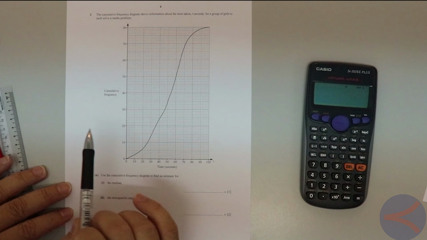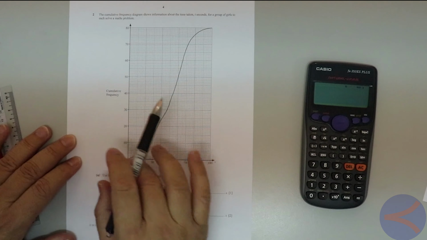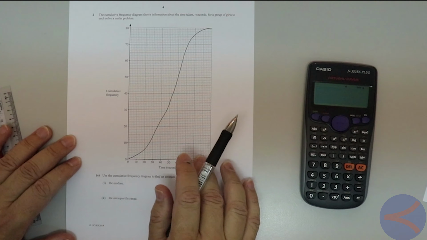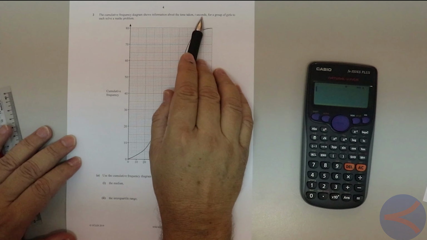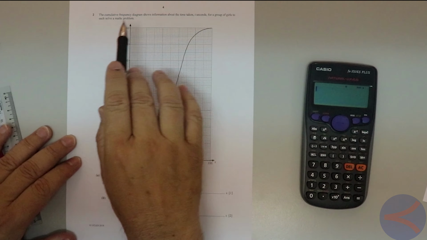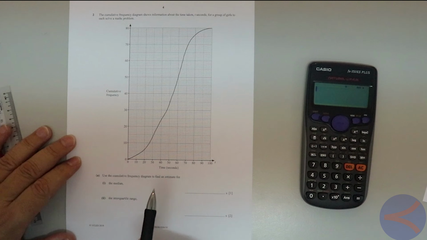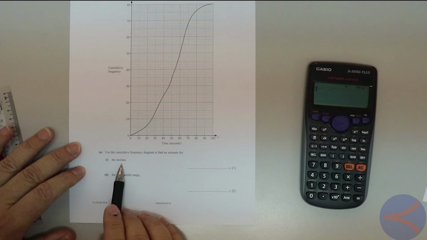We go to the next page. Now, question 1 is finished. We start question 2. This is a cumulative frequency diagram. It shows the information about the time taken, t seconds, for a group of girls to solve a math question. Okay, now see, use this curve to calculate the median.